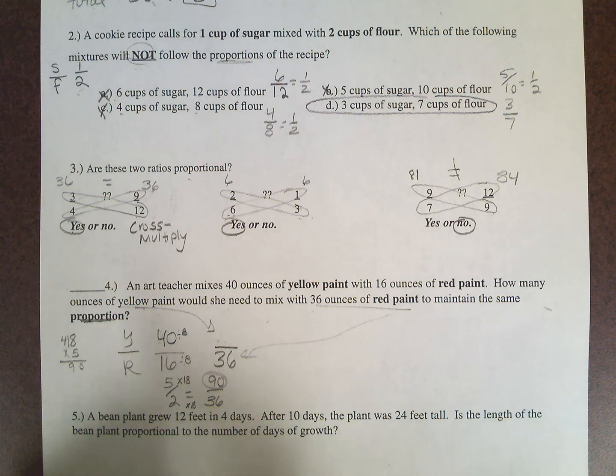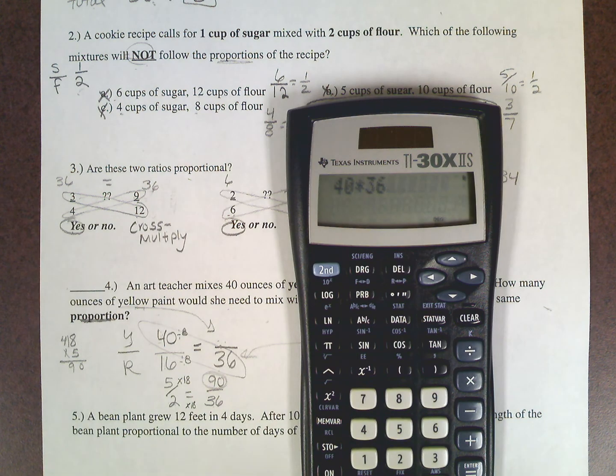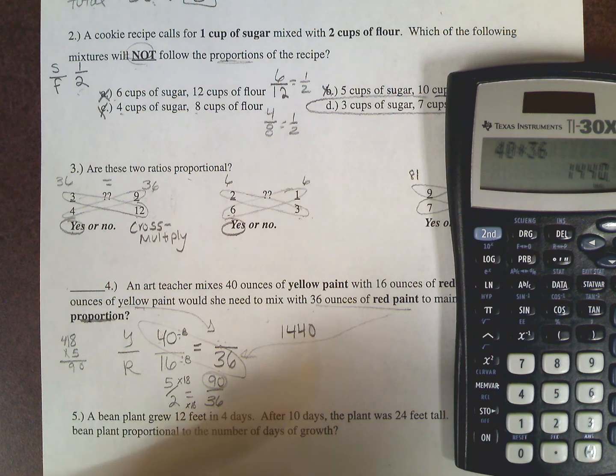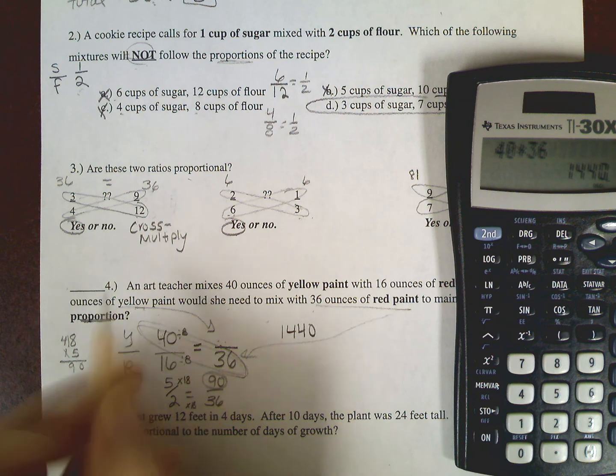Let's look at a couple different ways to also get 90. So I reduced my original ratio and then scaled up. That's one way. I could solve what's called this proportion by cross multiplying. So 40 times 36, and I'm using my calculator over here on the side. 40 times 36 is going to give me 1,440. So I know when I cross multiply this way, I have to get 1440.